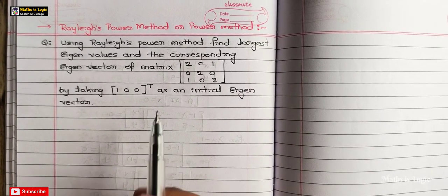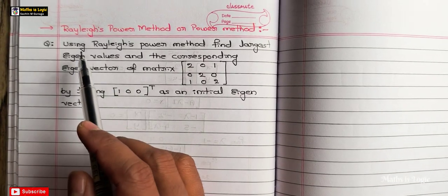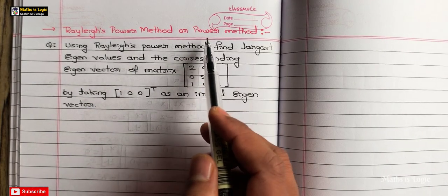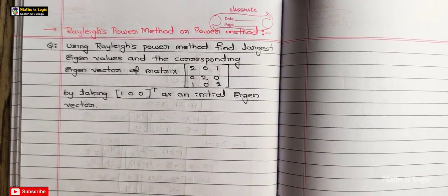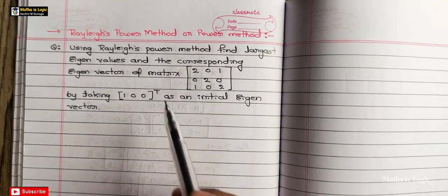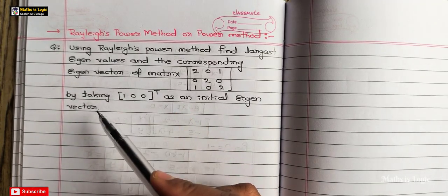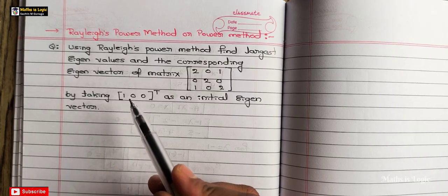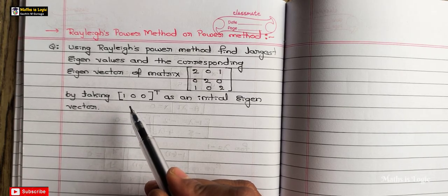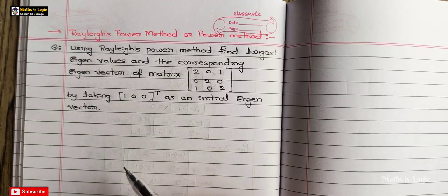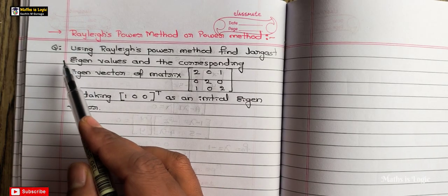Hello everyone, in this video we will see examples using Rayleigh's power method, also called the power method. In this Rayleigh's power method we are going to find the largest eigenvalue and the corresponding eigenvector using this method. So this is the first example.